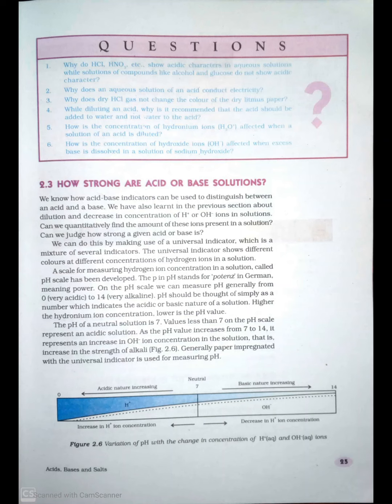Page number 25. Questions. Question 1. Why do HCl, HNO3, etc. show acidic character in aqueous solution, while solutions of compounds like alcohol and glucose do not show acidic character? Question 2. Why does an aqueous solution of an acid conduct electricity? Question 3. Why does dry HCl gas not change the color of the dry litmus paper?